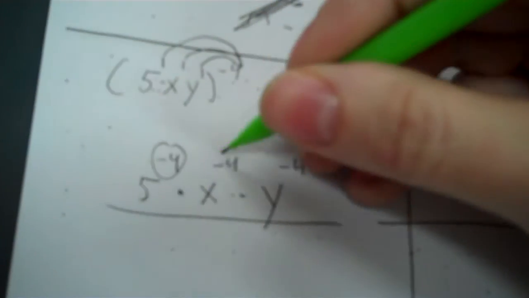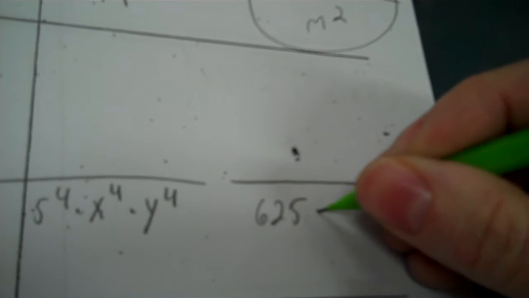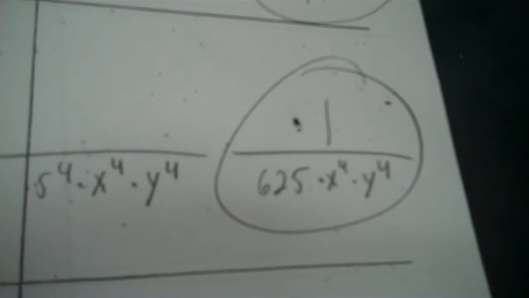Okay, then, at that point, if you have negative powers, you don't just bring those over, okay? You move that down here, so now it's +4. You move that down there, so it's +4. You move that down there, so it's +4. Then I can figure out 5 to the 4th power. 625. Times x to the 4th times y to the 4th, put a 1 on top then.